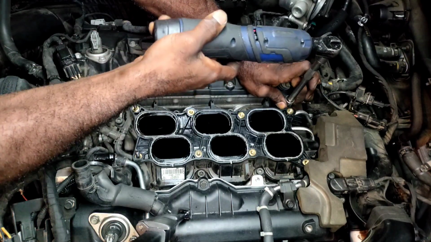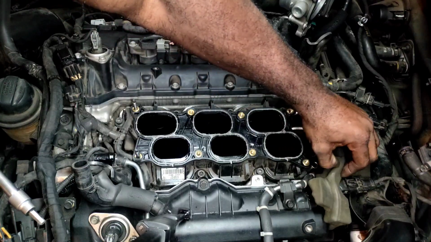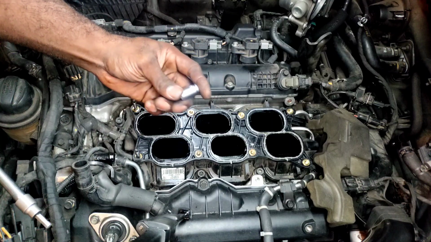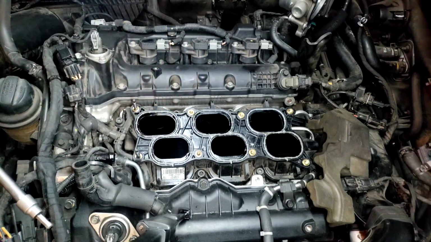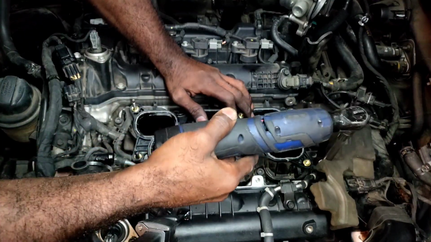Pin had dropped back down in here. There it is right there. There you go. I was taking that other 10mm bolt off the intake plenum. It's better to use a deep well socket, evidently.